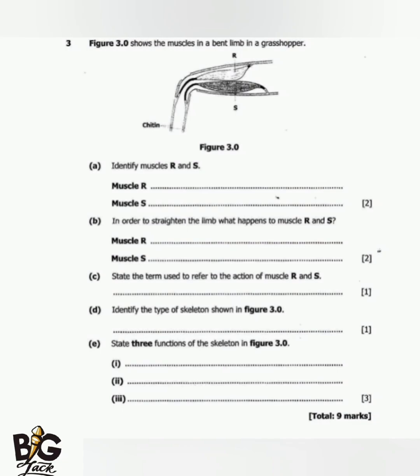Yes. So the first question is saying, which is question A, identify muscles R and S. So muscle R is called the extensor. Then muscle S is called the flexor.